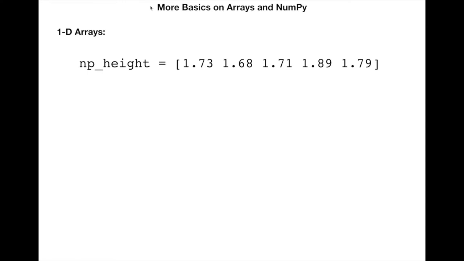Let's take a look at more basics on arrays and NumPy. For a one-dimensional NumPy array, for example the np_height array, if we print it out, it has 5 numbers denoted by square brackets, which is similar to lists. np_height is the name of the NumPy array, and these are the elements in the array.